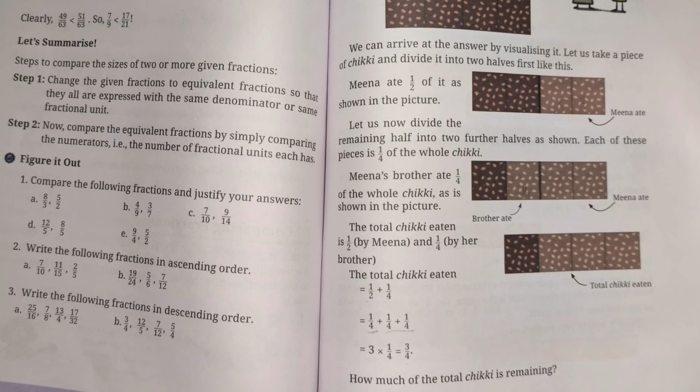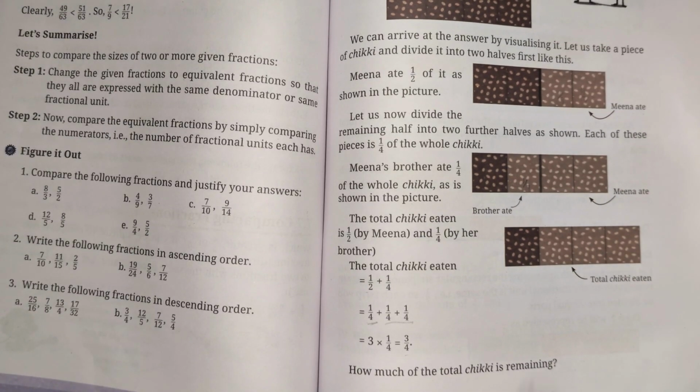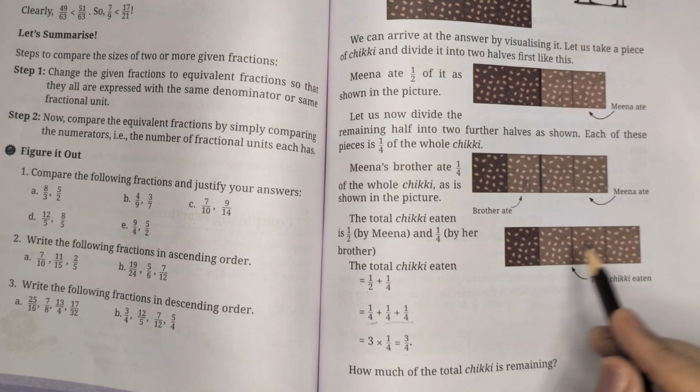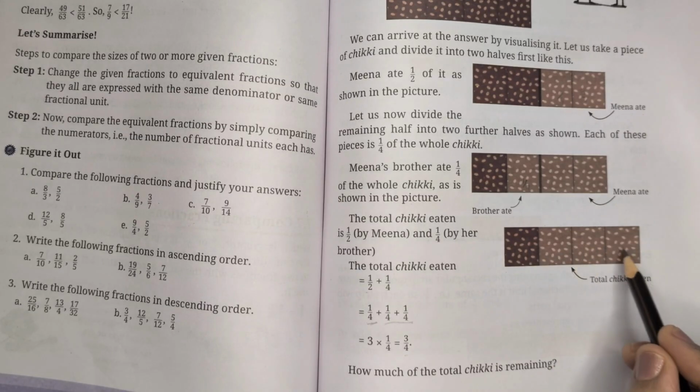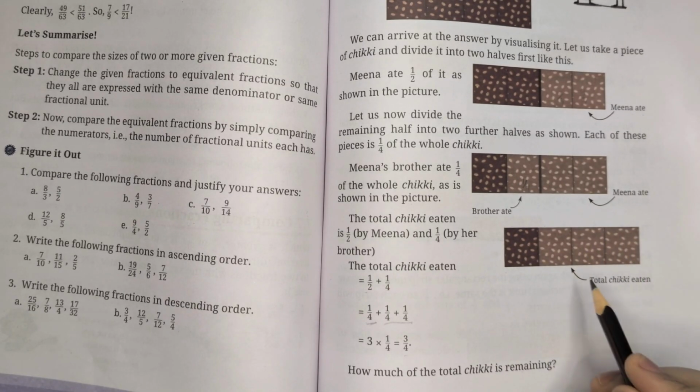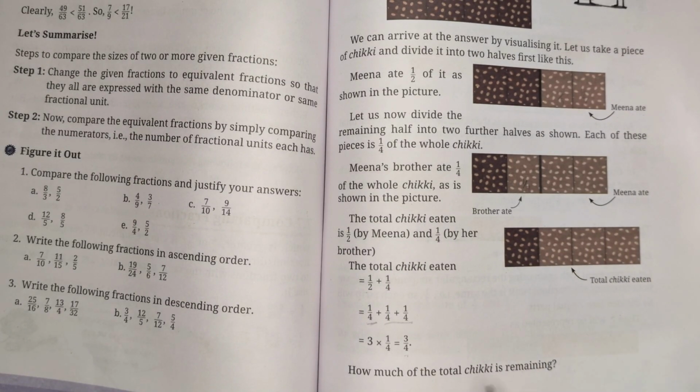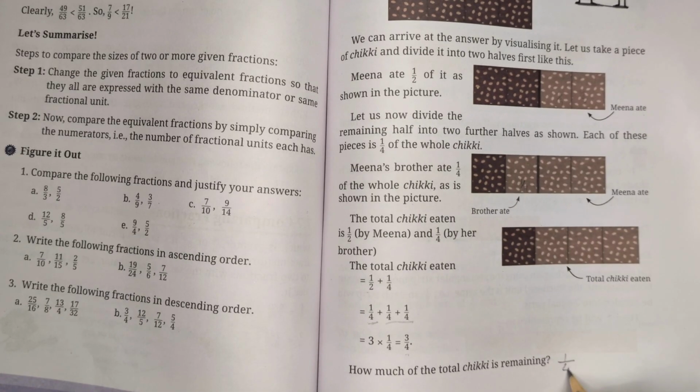Now how much of the total chicky is remaining? So total that 4 pieces are there, 4 by 4, that means the whole chicky. Now 3 by 4 they already finished. Now remaining is 1 by 4.